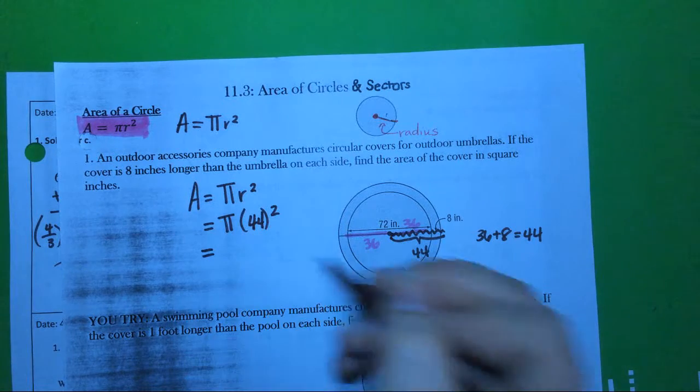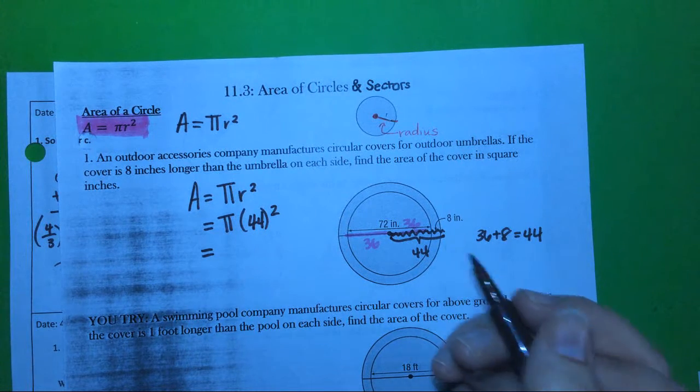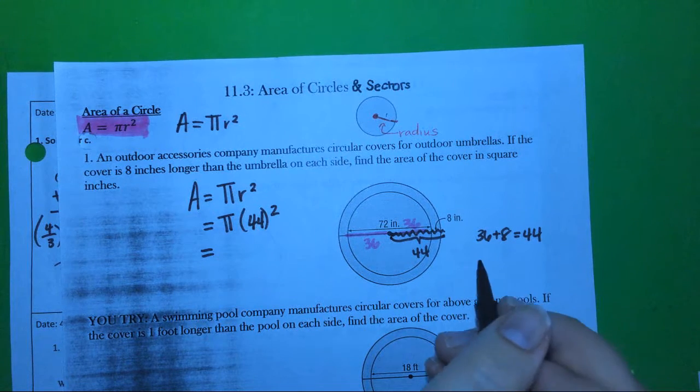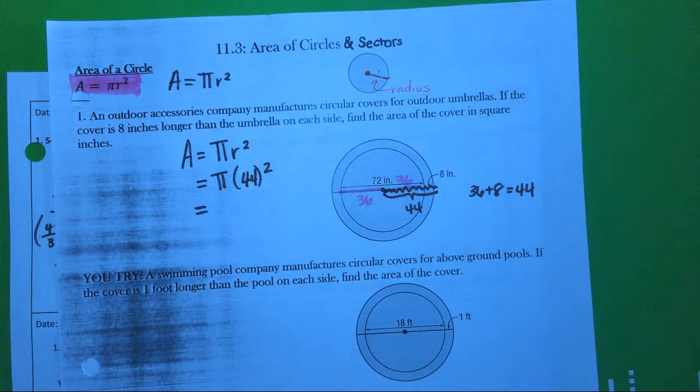You type in 44 squared in your calculator, and you get... I'm going to need someone to pull out their phone or something today. We would like to get through these notes so you can go ahead and get your worksheet done.